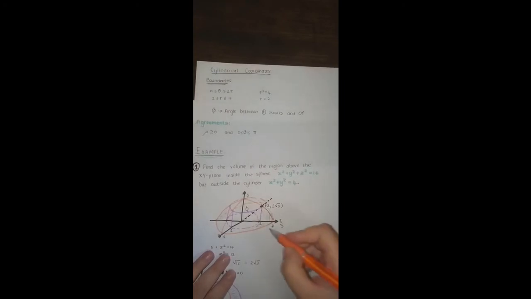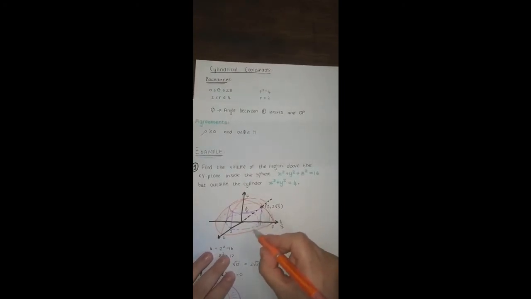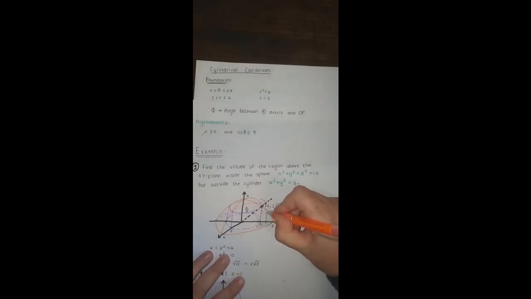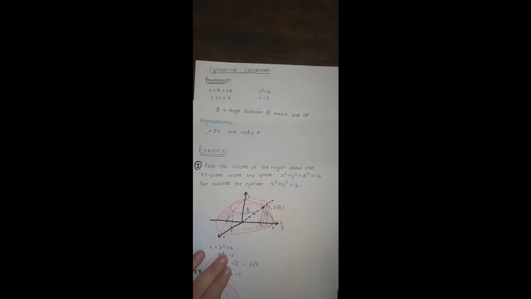So for z, we have to look at our three-dimensional graph as we've drawn before. We can see that z would go from the bottom because it's above the xy plane, so it'll start at z equals 0, and then it will go up to the sphere. So we have to describe this function with z on one side and x and y on the other side.